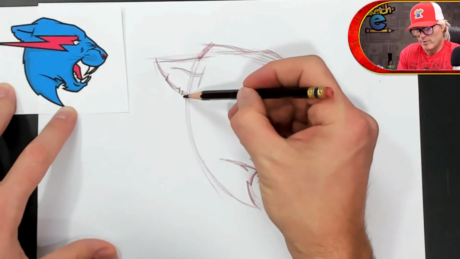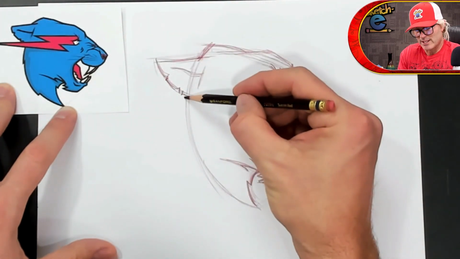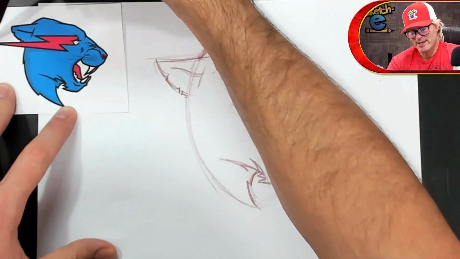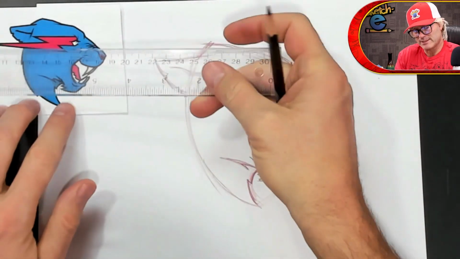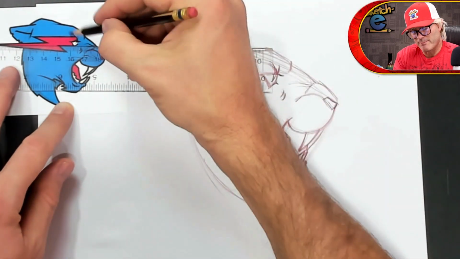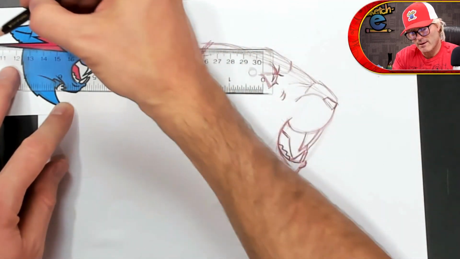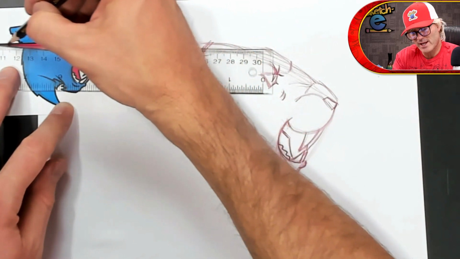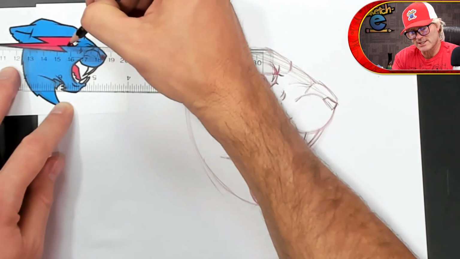Very cool. Now we can see that the bottom of the lightning bolt is like right here. Now check this out. If I were to use my ruler, I believe that I could draw almost a straight line from the bottom of his eye all the way over here. This line looks like it's almost in line with that one.